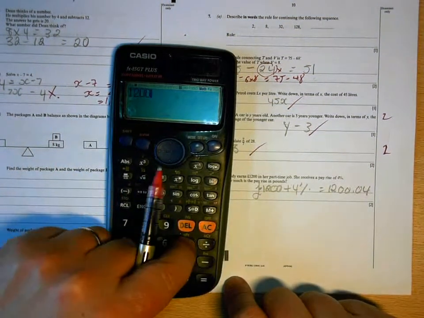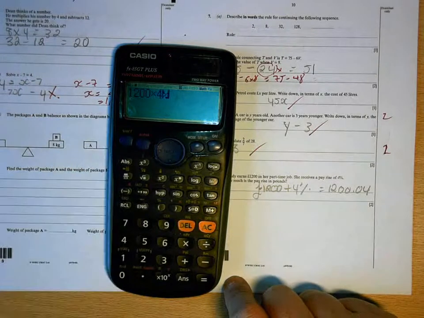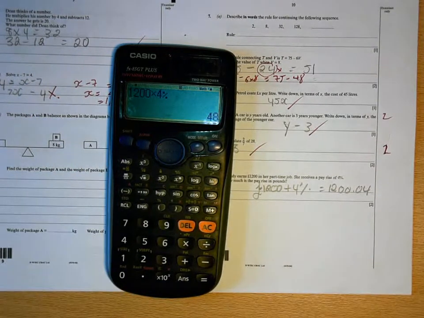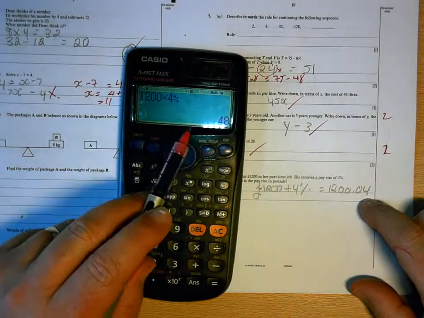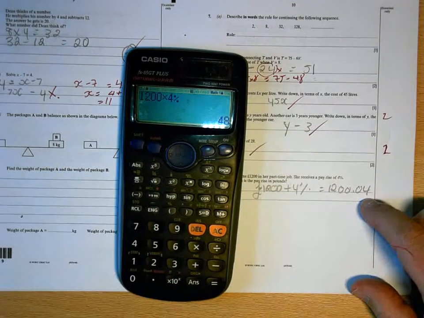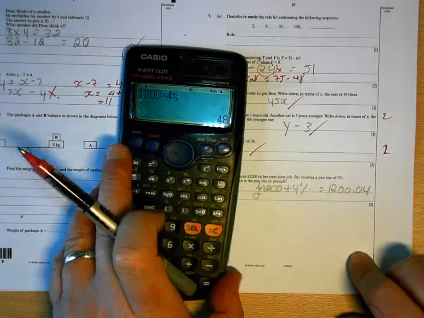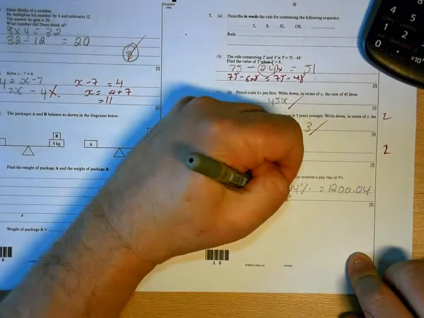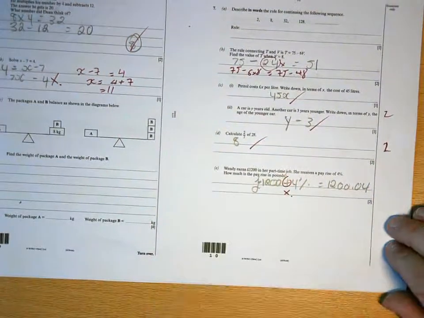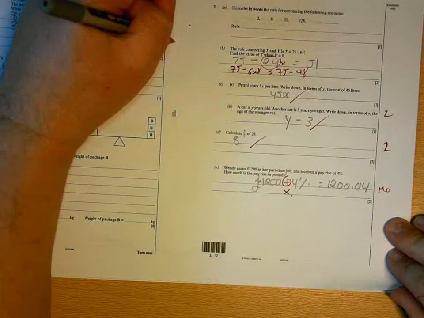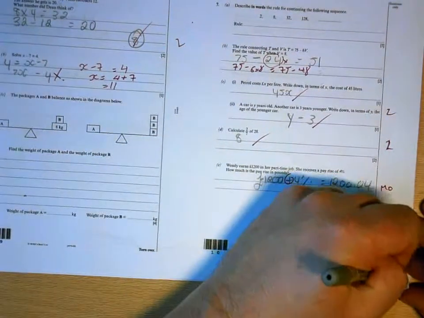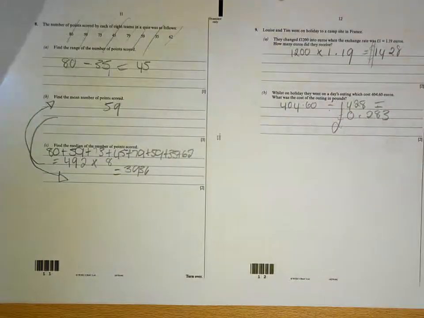So you would do 1200 times 4% equals 48. Okay, so you can use the percentage button, but you need to be able to use it correctly. So it's times, not add. So on that page, 6 marks.